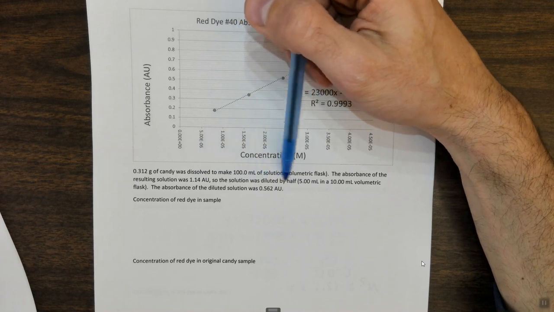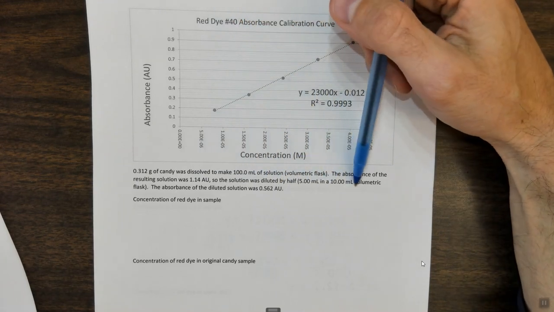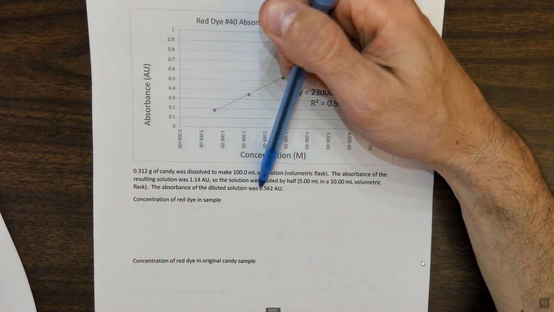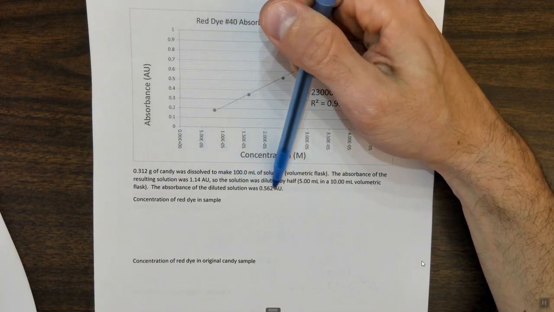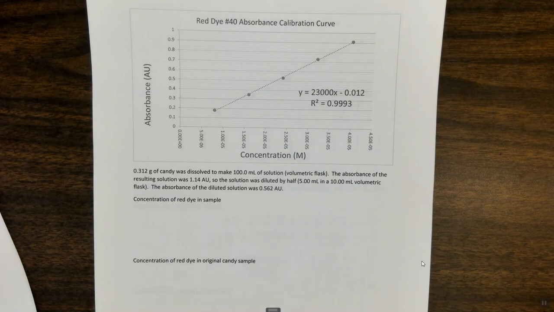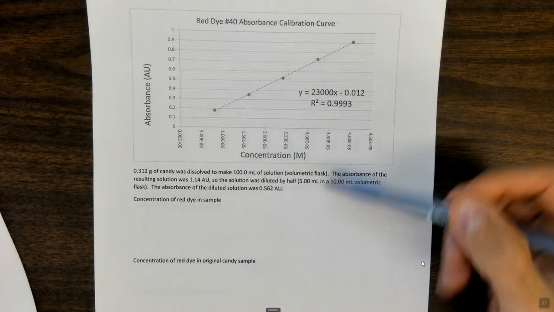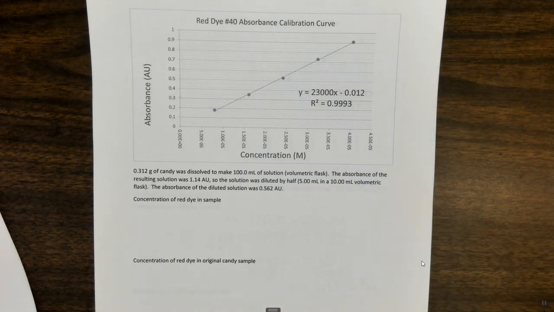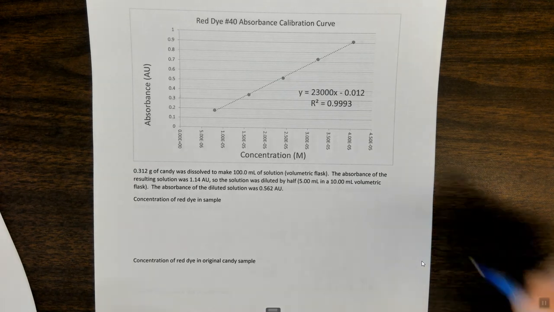So the solution was diluted by half, 5 milliliters in a 10 milliliter volumetric flask. The absorbance of the diluted solution was 0.562 AU. So a lot going on here. Again, don't expect you're going to have to do exactly these things. These are just the things that I'm doing to show you what's going on, but they're not the exact things you're going to need to do.